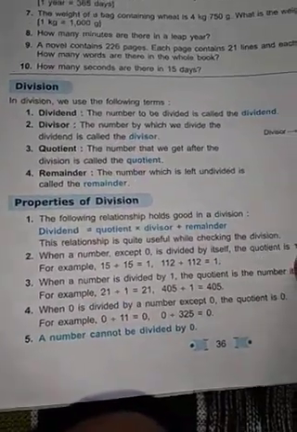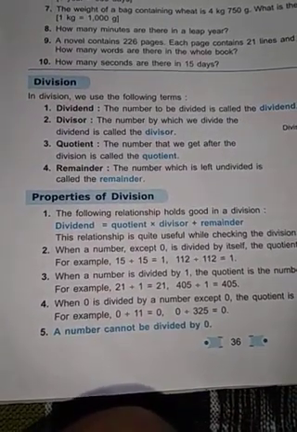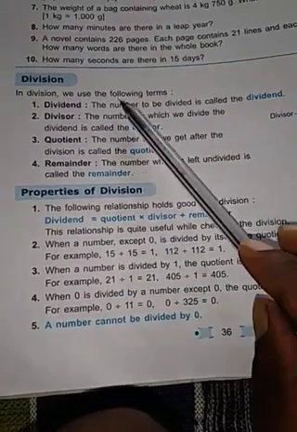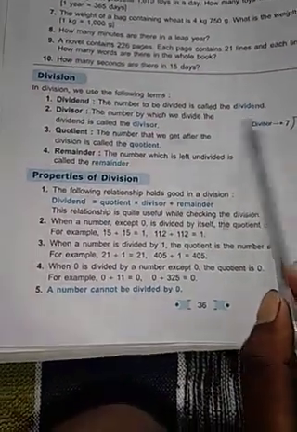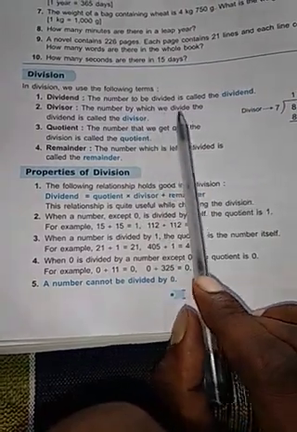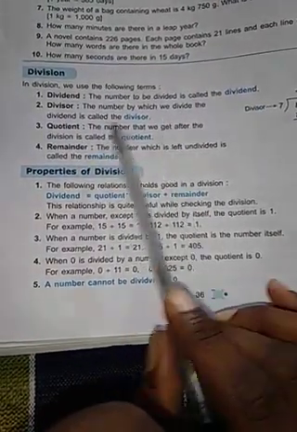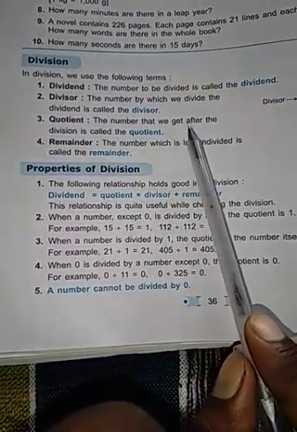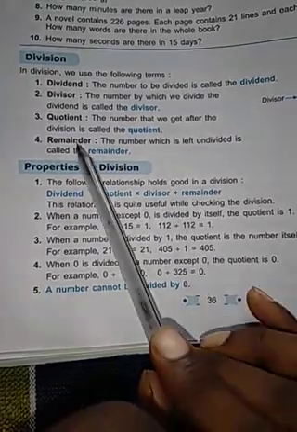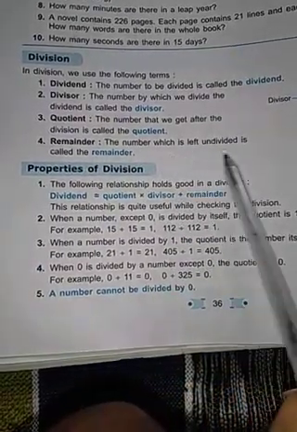Now discuss division. In division we use the following terms. Dividend: the number to be divided is called dividend. Divisor: the number by which we divide the dividend is called divisor. Quotient: the number that we get after the division is called quotient. Remainder: the number which is left undivided is called remainder.